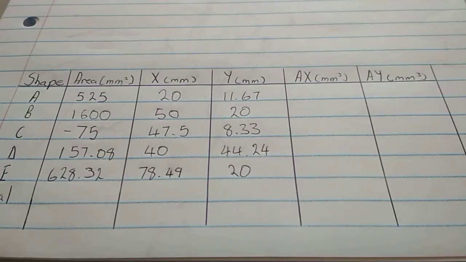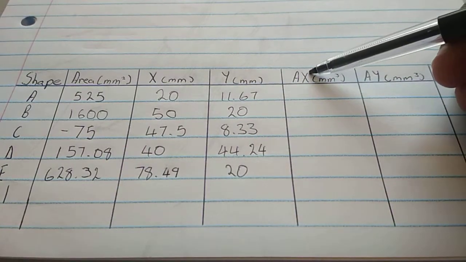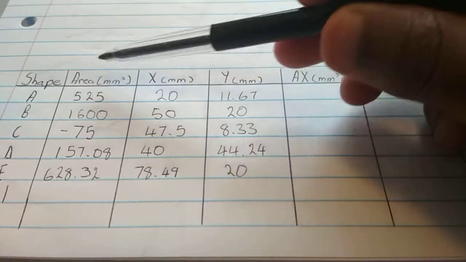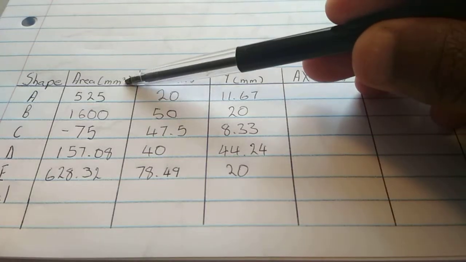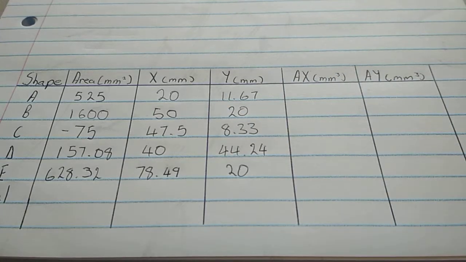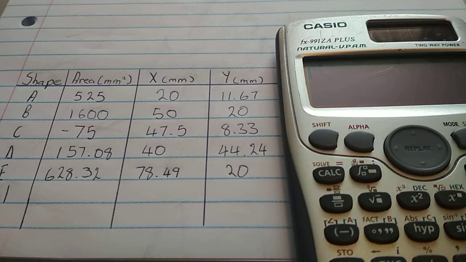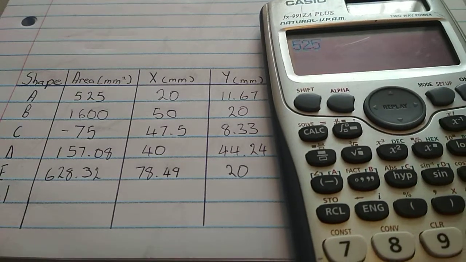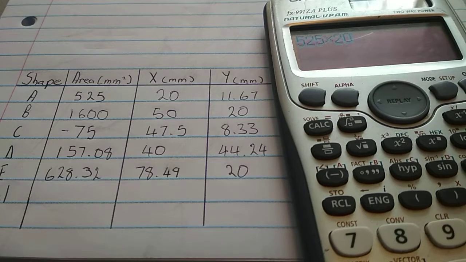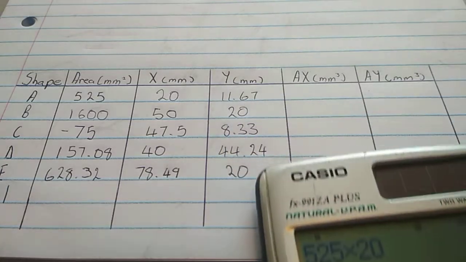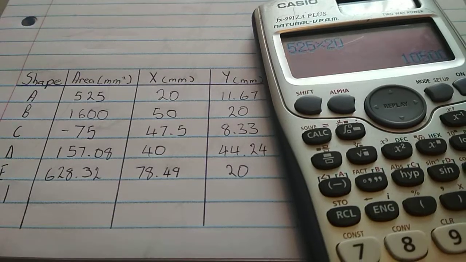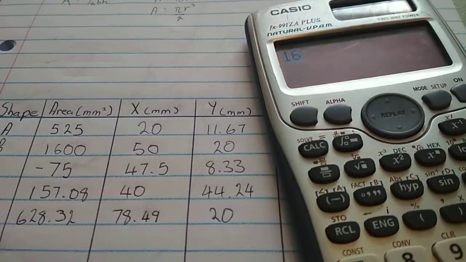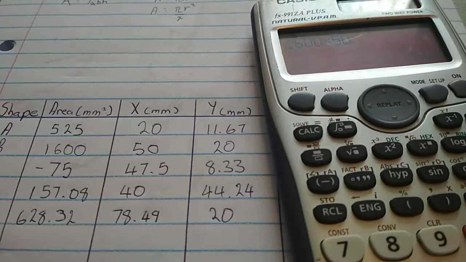Right, the rest is much more simpler. We just need to look at the table. A times X. So it's area times the X part. And it's in millimeter cubed because I'm multiplying a millimeter squared times a millimeter. So for the first one, we're just simply gonna say 525 times 20, and we're gonna get 10,500. Write it down here. The next one is gonna be 1,600 times 50, 80,000.